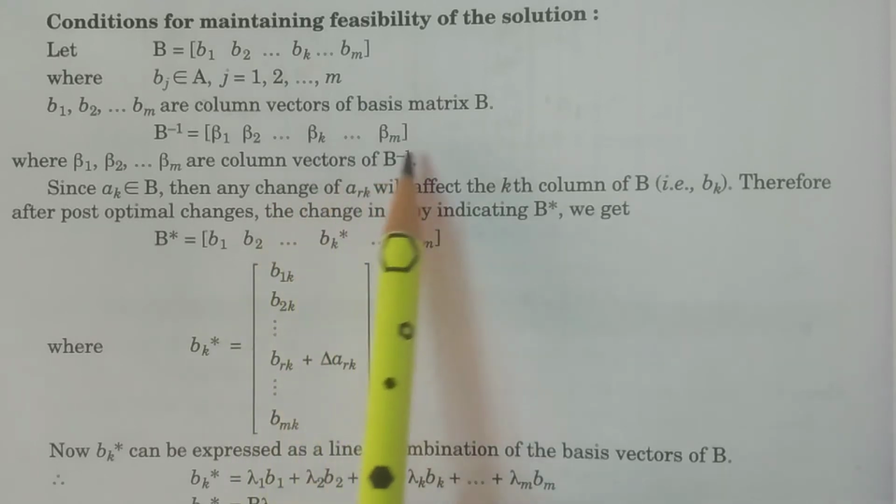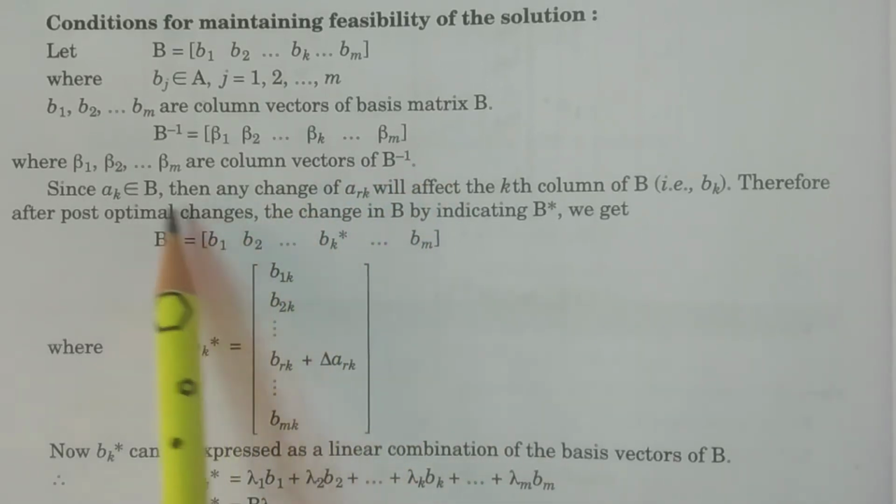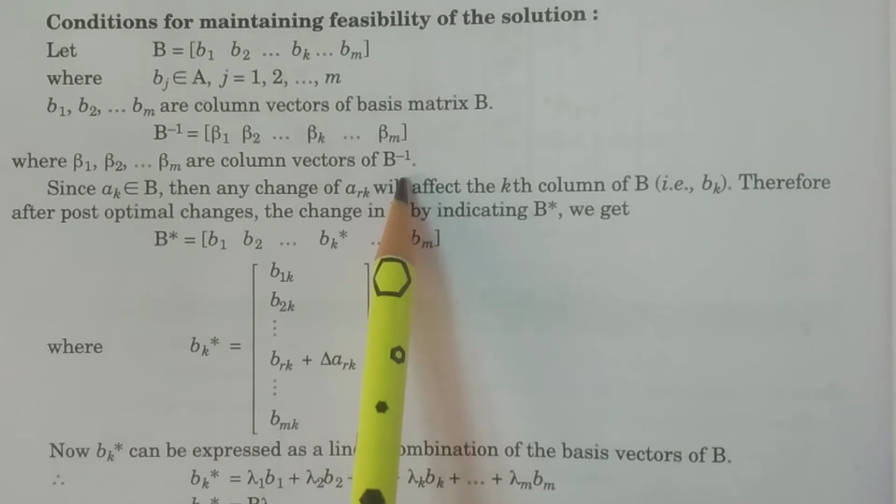So here again we have considered m column vectors, in which beta 1, beta 2, and so on beta m are the column vectors in B inverse, the inverse of the matrix.